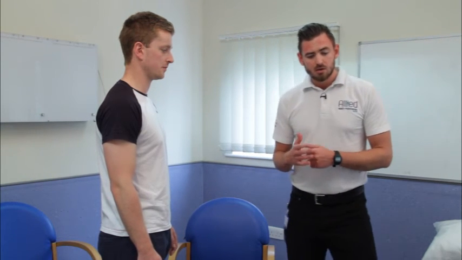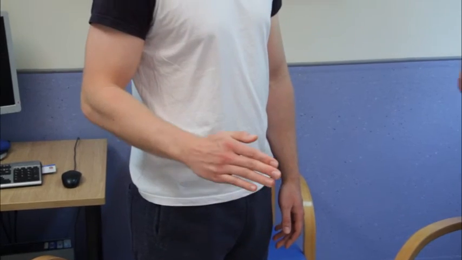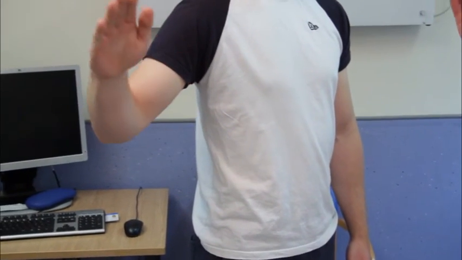So again, using the same movement, what we're going to do is get Rob to take his arm out into abduction and external rotation. Now what we're looking for here is any apprehension, any pain or clicking, popping sensations, which might indicate that there's an instability at the shoulder.